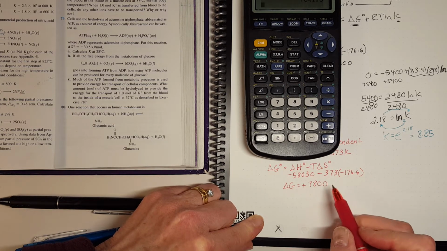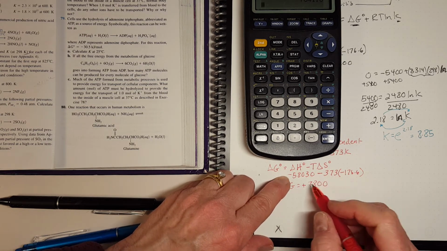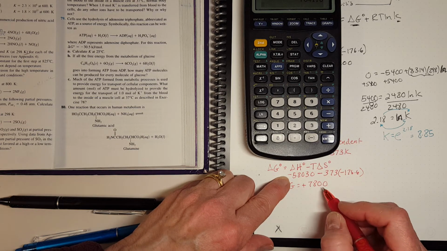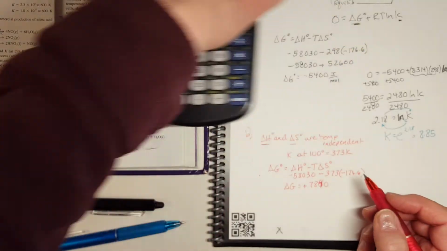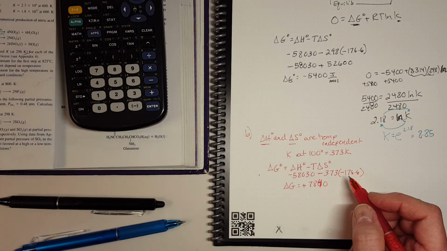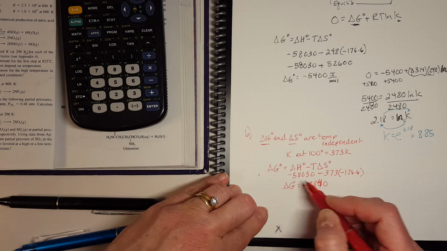7,800, because let's see, I guess I can actually go down to the tens place here. So 7,841. So 7,840. And that's at standard state.